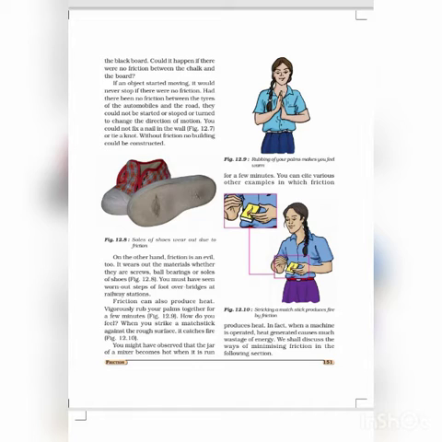Now students, friction also produces heat. See figure 12.9. Rub your palms vigorously. We feel warmth. Friction between two palms produces heat. Next example is when we strike a matchstick against a rough surface, it catches fire. See figure 12.10.